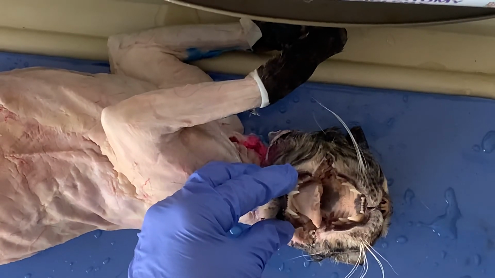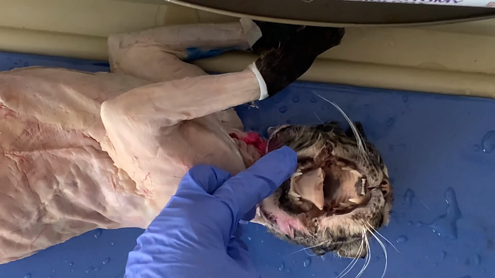And in the next video, we'll finally cut into the cat so you can start to see some of the insides.